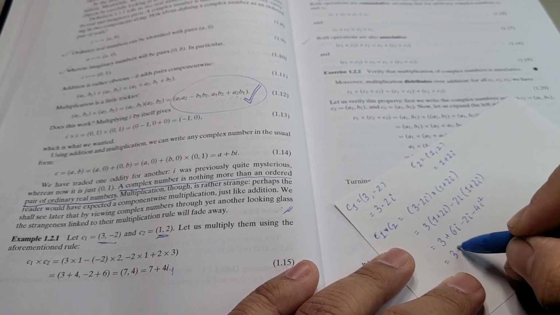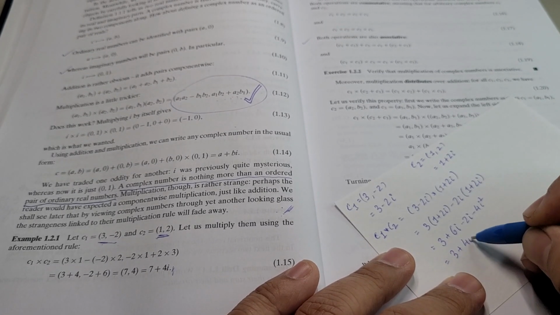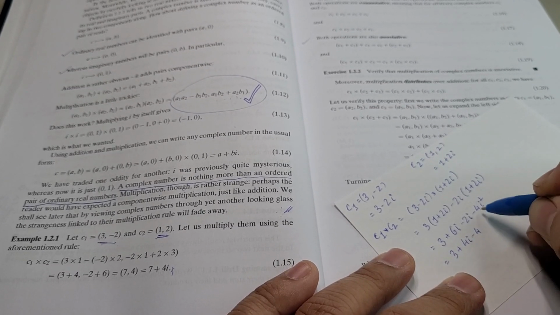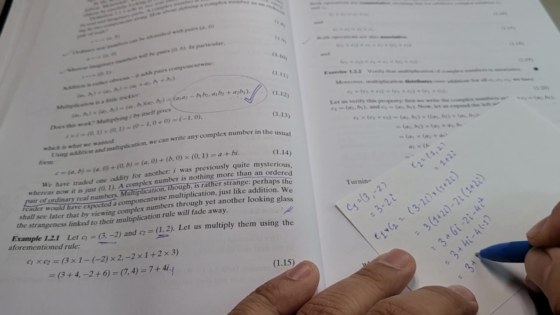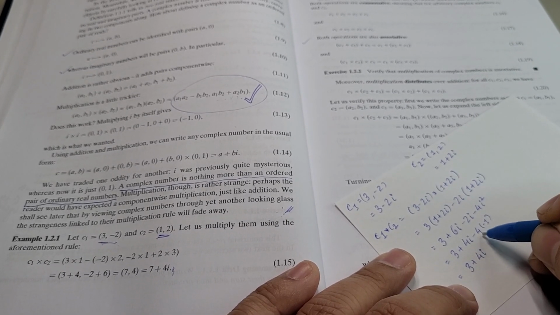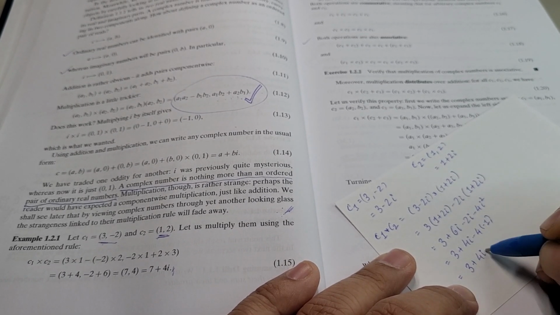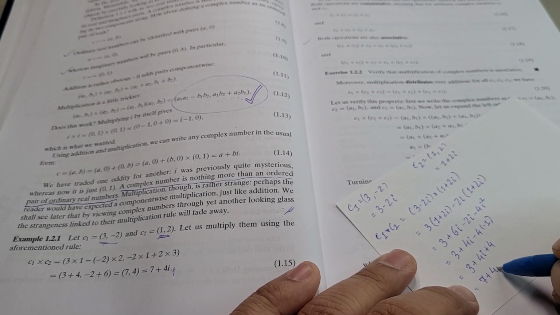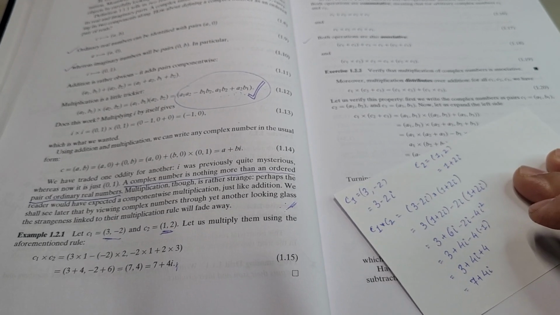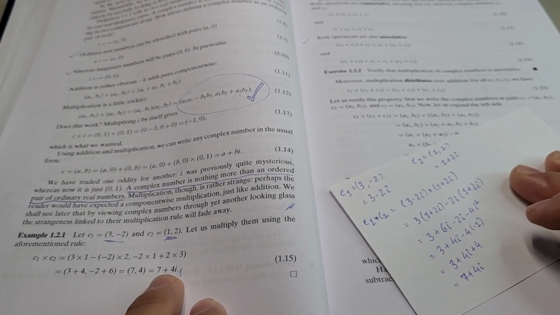So 3 plus 6i minus 2i is 4i, and minus 4i squared, with i squared being minus 1, gives 3 plus 4i plus 4, so that is 7 plus 4i. And that's exactly what we get here, 7 plus 4i.